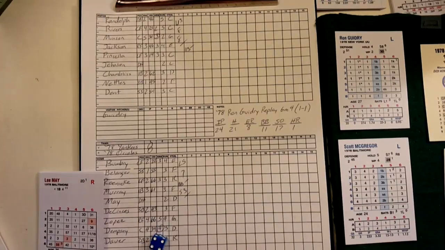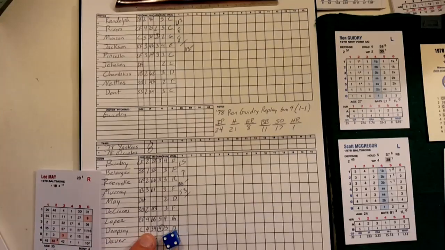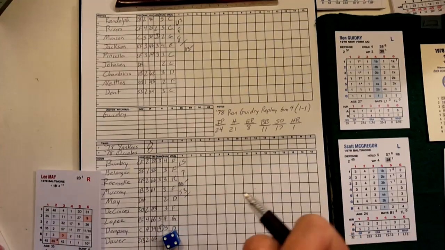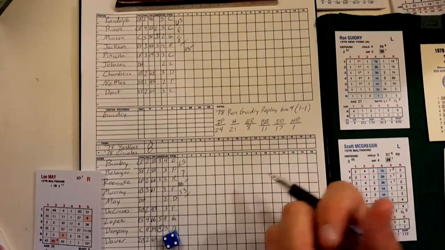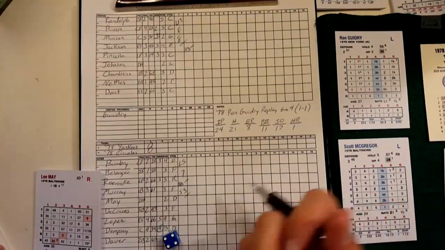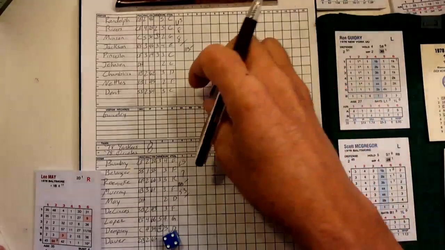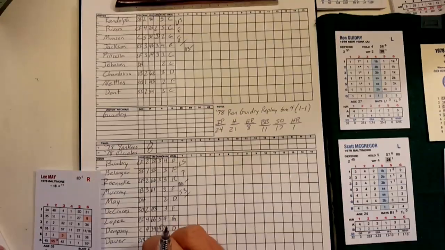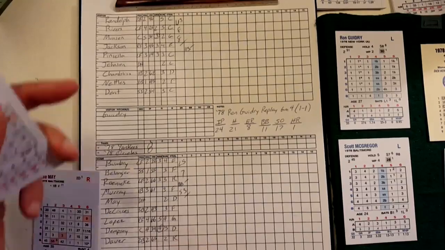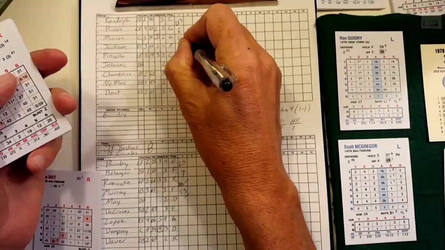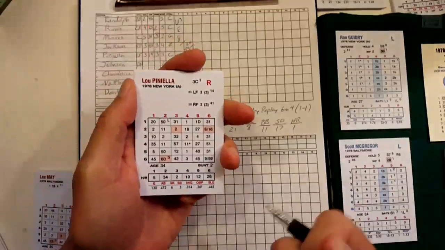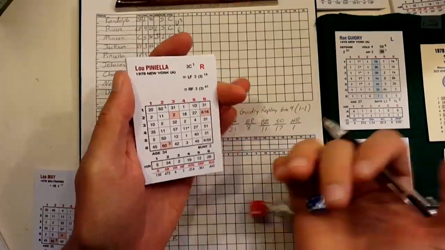McGregor's a hold of 5. Dempsey is a 4. 5 and a 4 is 53. If it's less than a 53, he's caught stealing. It's a 46. Runner is caught stealing. So Reggie gets thrown out after a leadoff single.